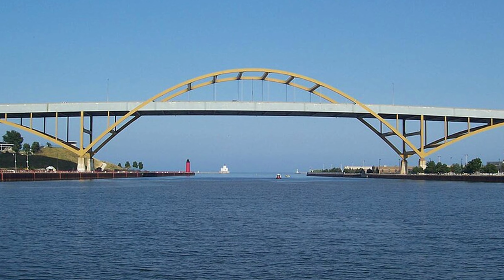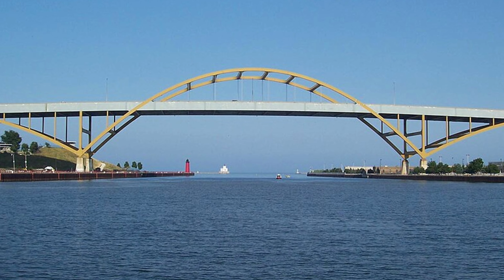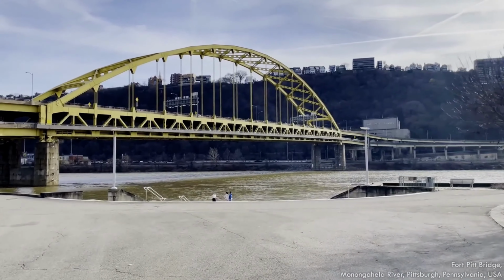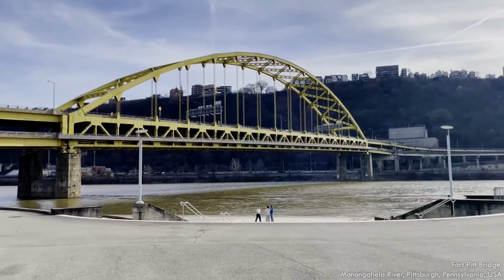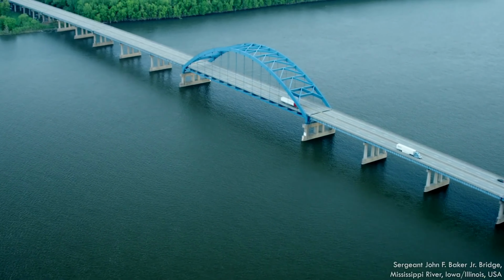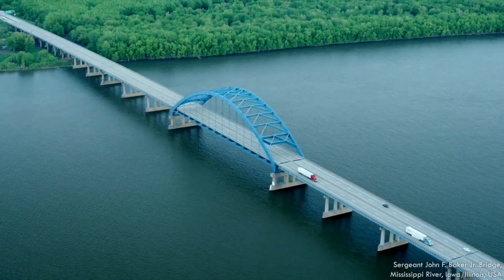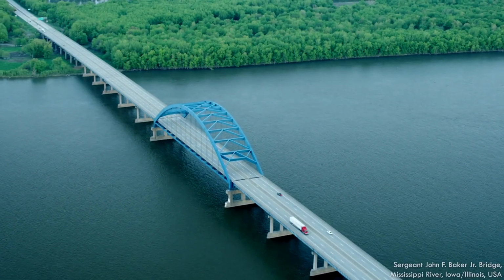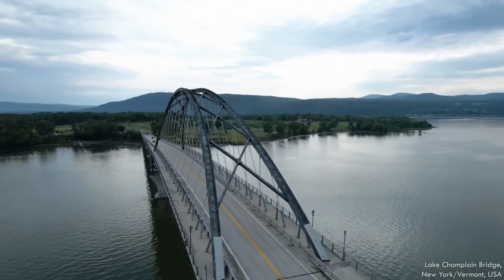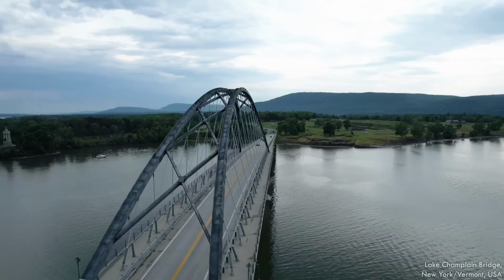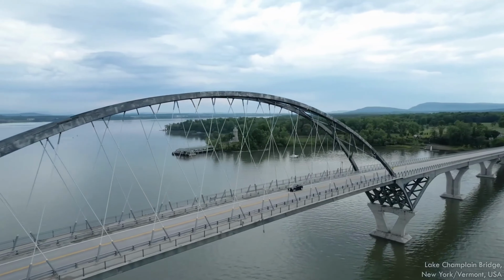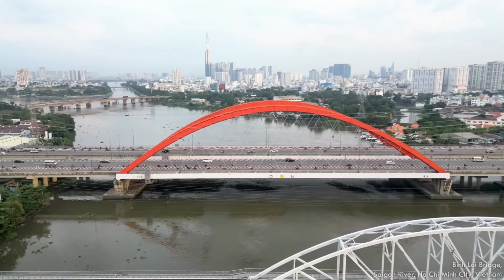Next, we have the tied arch bridge, also called a bowstring bridge, and this mixes the ideas from arch and suspension bridges. You've got an arch above, but instead of pushing outwards like a regular arch, the ends are tied together by a horizontal beam that takes the force. This makes it ideal for places where strong side supports aren't possible. They look beautiful and work really well for both road and rail bridges.